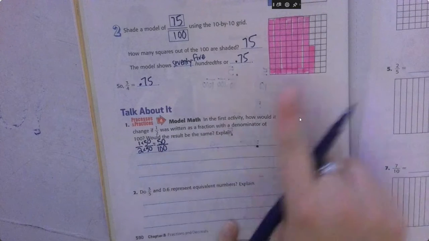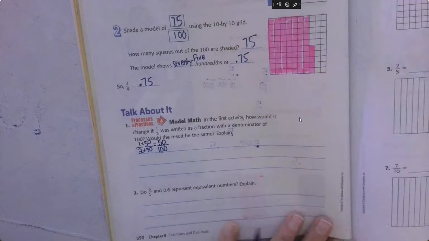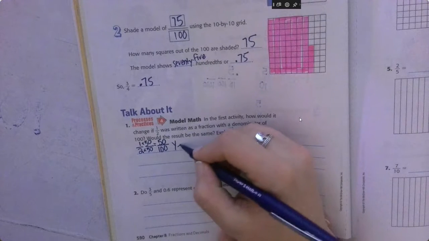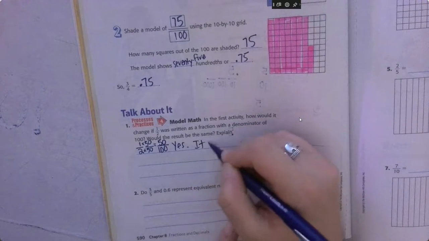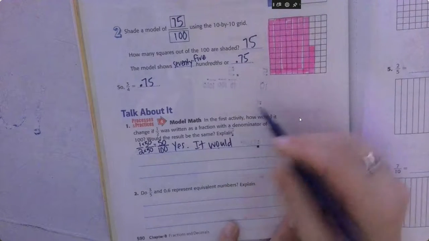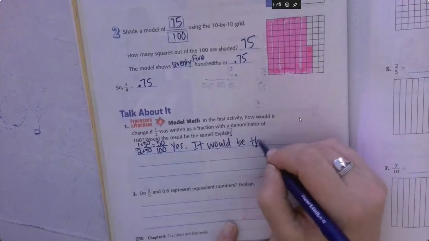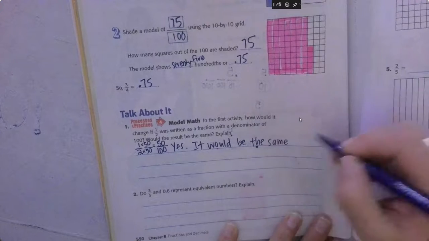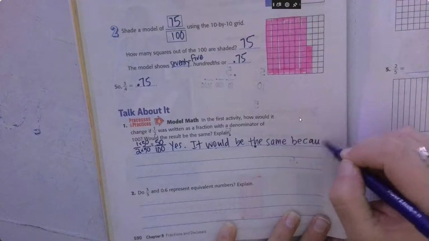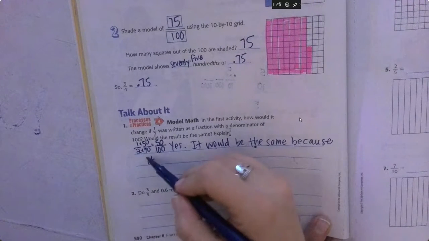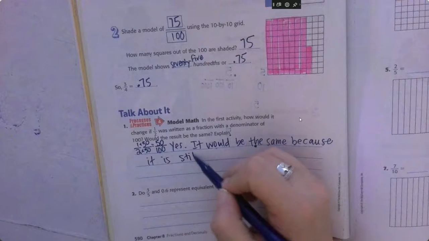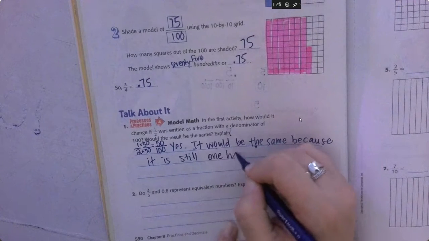So if I had 50 hundredths, would I still have 1/2 of my model? Yes. It would be the same because it is still 1/2.